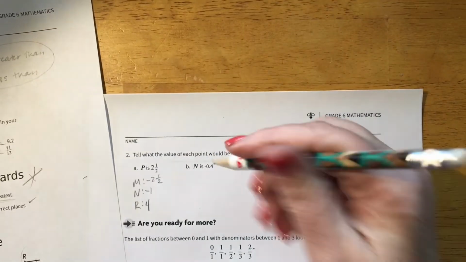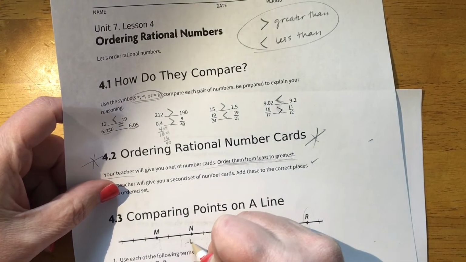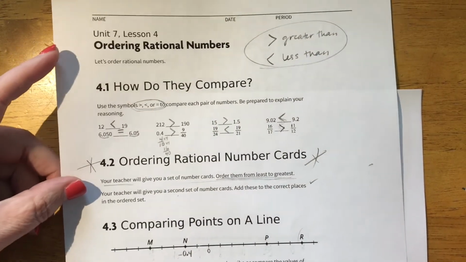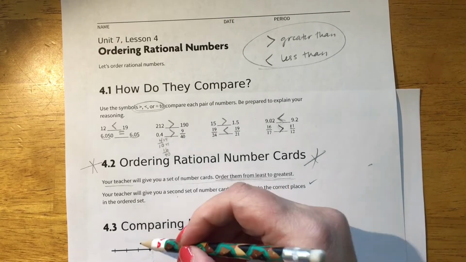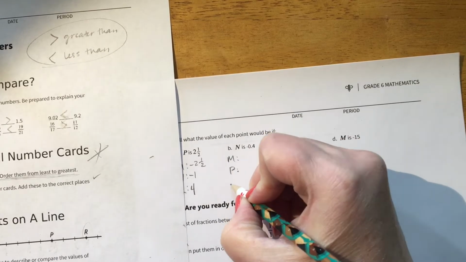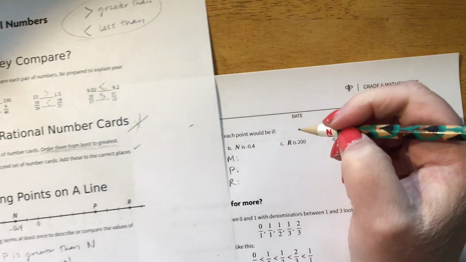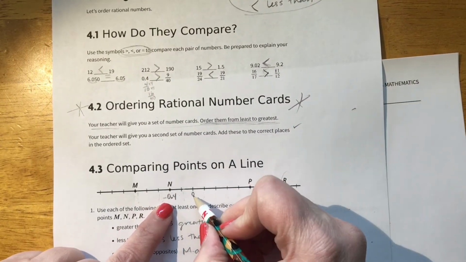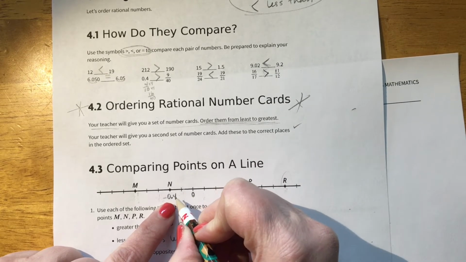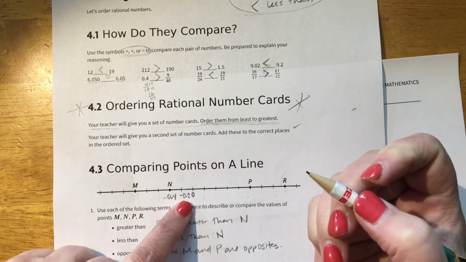All right, here we go. This time N is -0.4. So let's label that. -0.4 or -4/10. Well, if that's the case, we got to figure out what M, P, and R would be. So if N is -0.4, we got to figure out what all these increments are. Well, halfway between 0 and -0.4 would be -0.2.